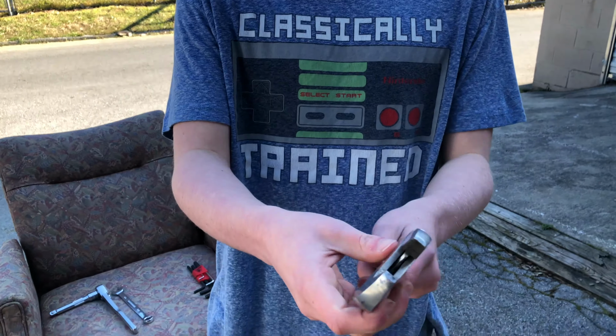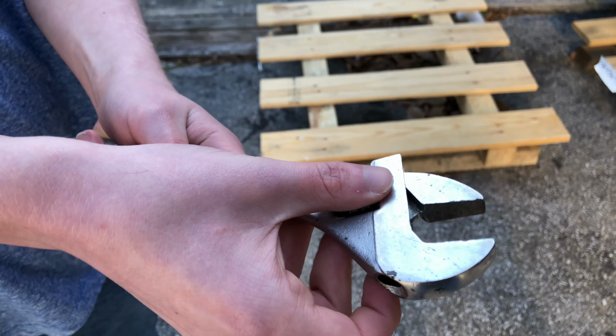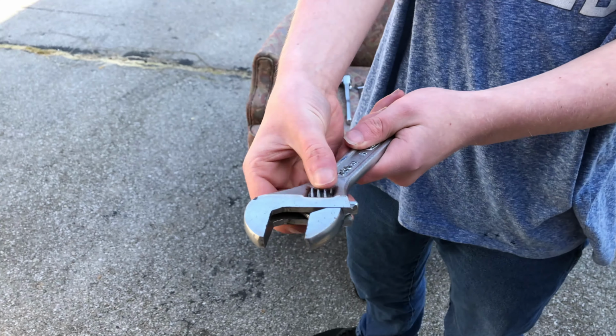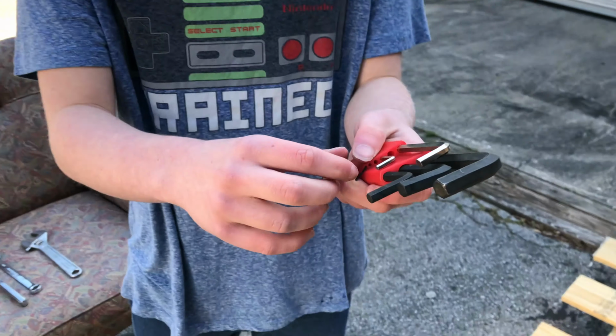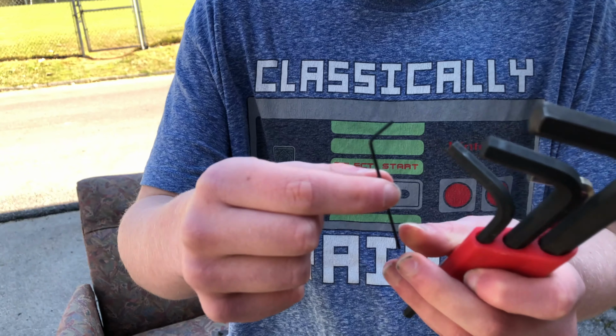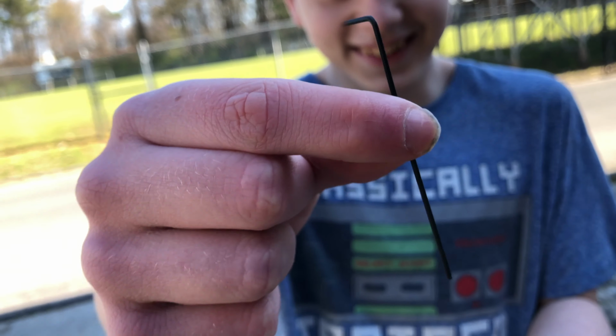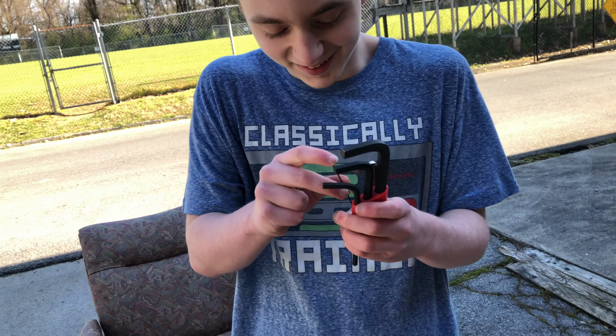Adjustable wrench. You can adjust it to fit mostly any size bolt. So you can just twirl it that way and twirl it back that way. And an Allen wrench is for really small things. An Allen wrench is mostly for very tight spaces or very big spaces. Look how small that is. You can mostly get anything out with that.